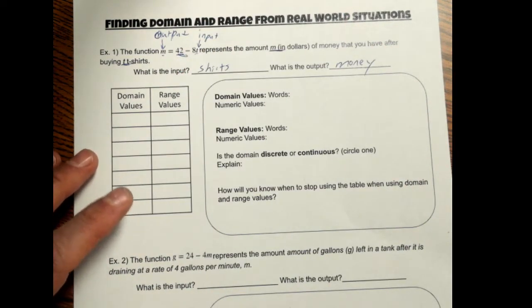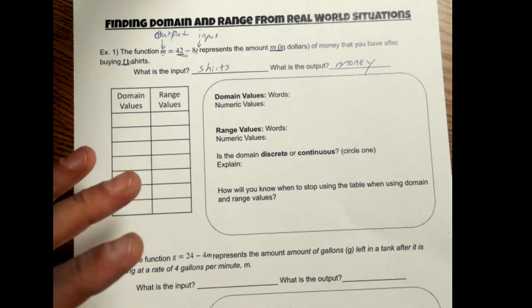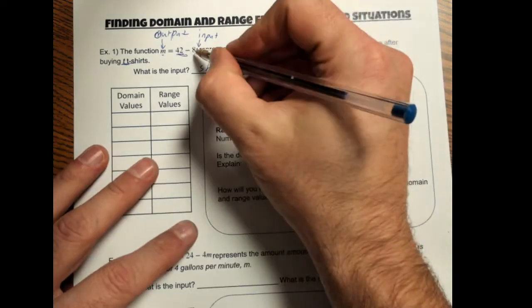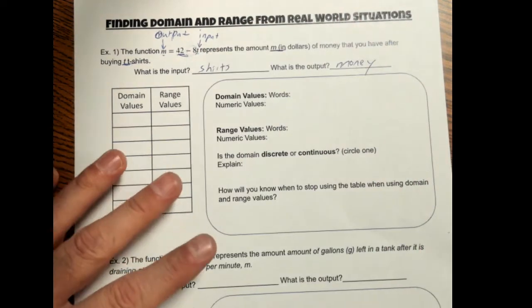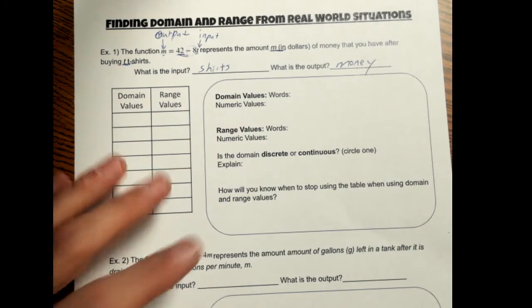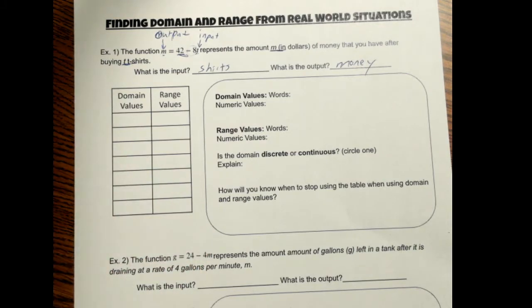The way that I would look at this, our starting value, our b, is 42. So that tells me we're starting with $42. Each t-shirt costs $8. And so as I buy a t-shirt, the amount of money in my wallet is going down by $8 per t-shirt. So that's what this equation is designed to represent. Basically, helping you decide how much money you have left after buying t number of shirts.